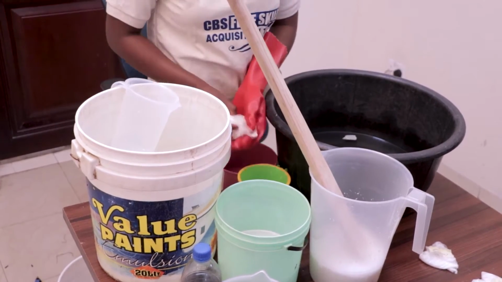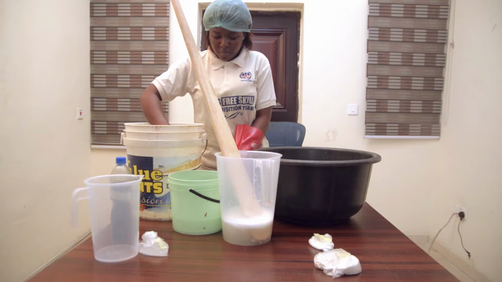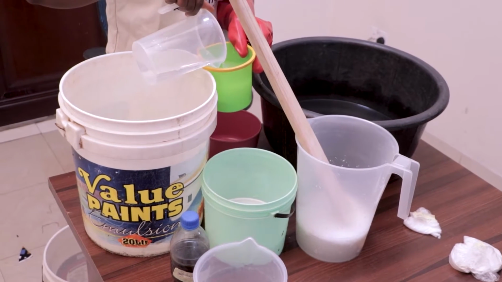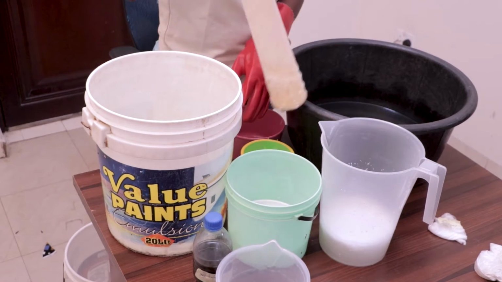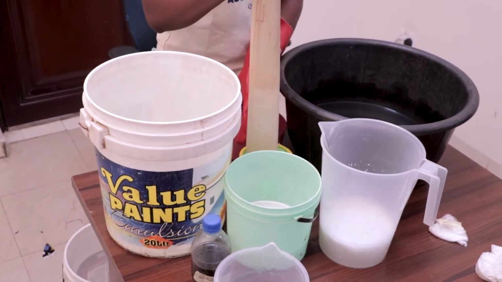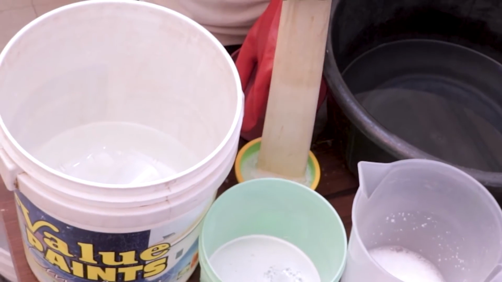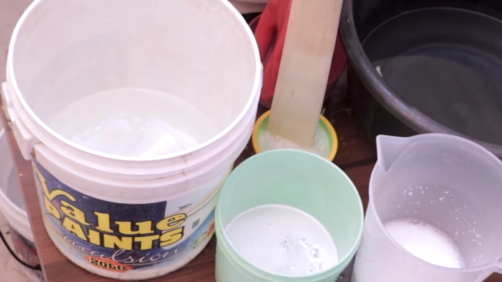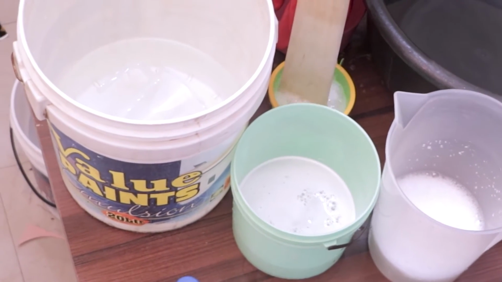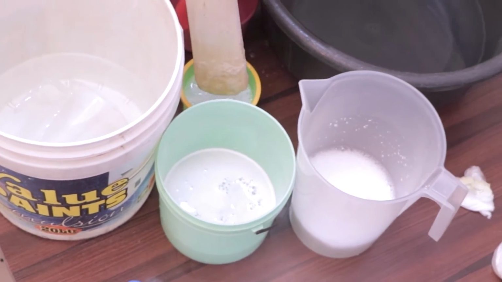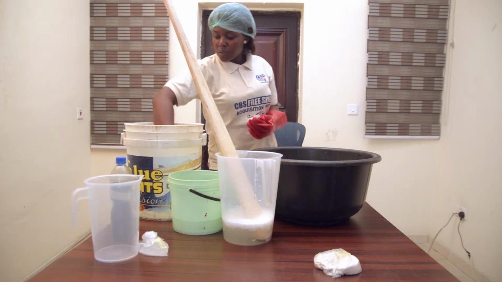I'll be dissolving my STPP. And then lastly, for the dissolving of chemicals, I'll be dissolving my caustic soda.